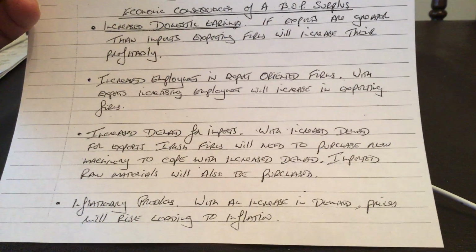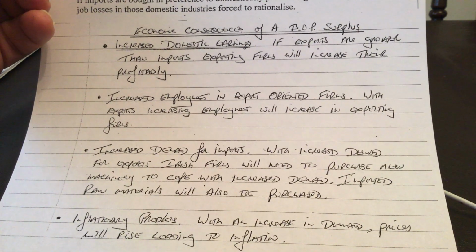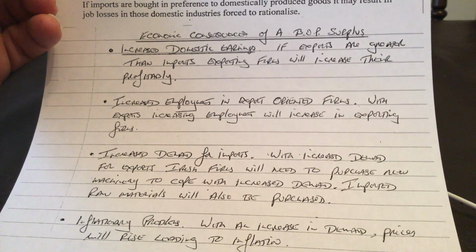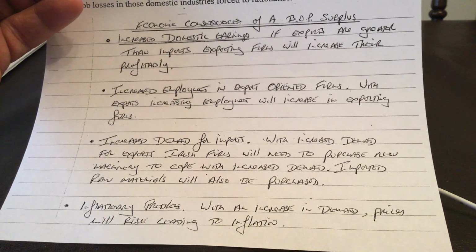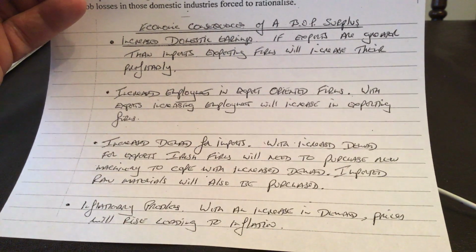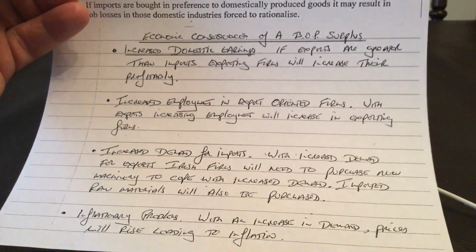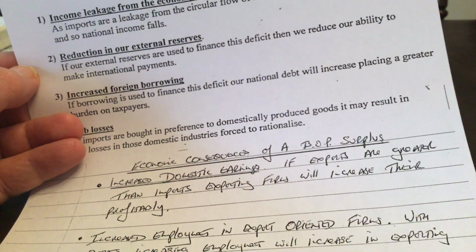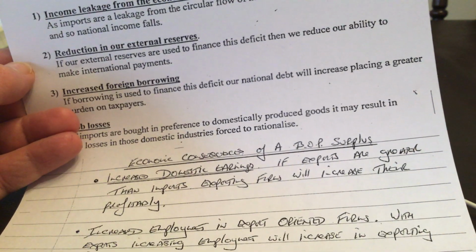Increased demand for imports. With increased demand for exports, Irish firms will need to purchase new machinery to cope with the increase in demand. Imported raw materials will also need to be purchased. Inflationary problems. With an increase in the demand, prices will rise, leading to inflation. All right? Because if our exports are greater than our imports, then the injections are greater into the circular flow of income, which will create demand, which will increase prices.